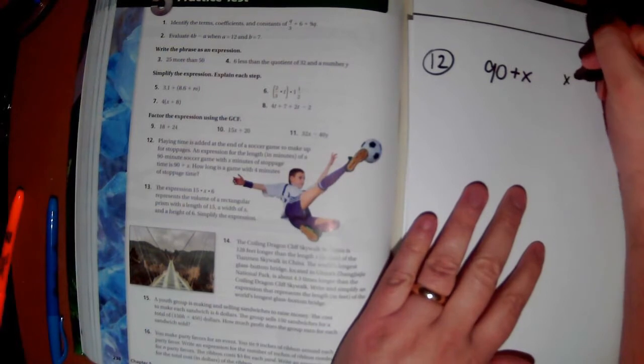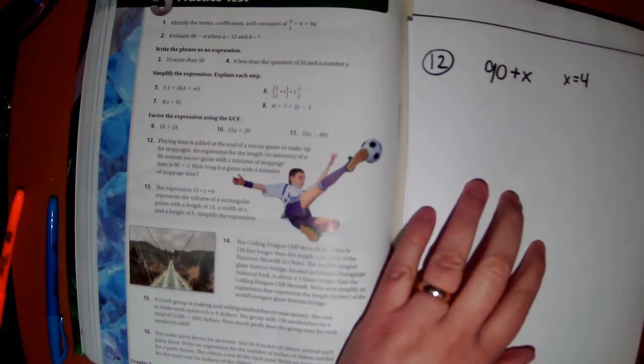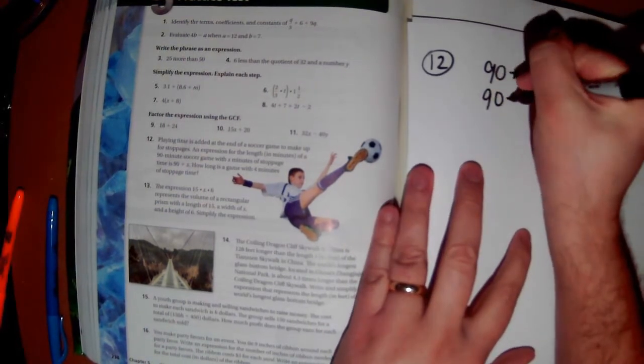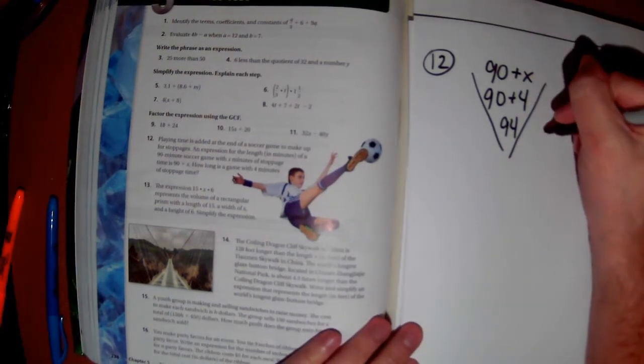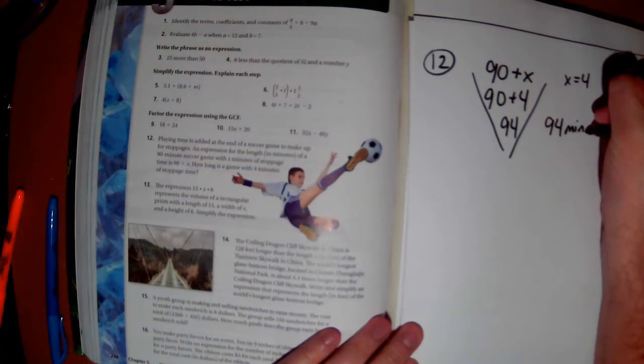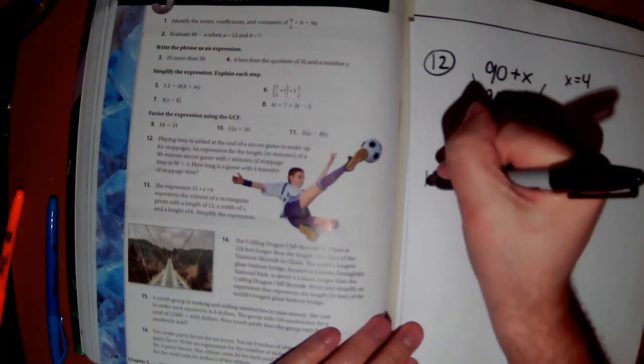In other words, we're going to think that X equals 4. Well, this is just a substitute, solve, and answer problem. Right? Substitute the 4 for the X, solve it. That means that that game is 94, and I guess I could even say 94 minutes. Let's move on to number 13.